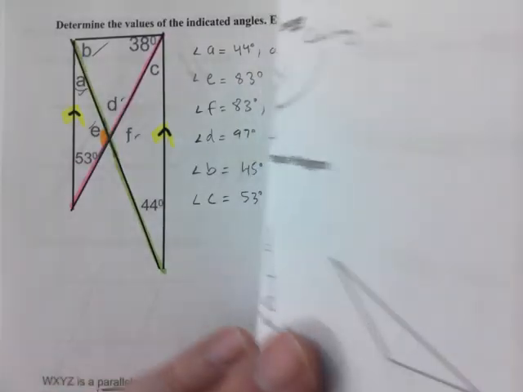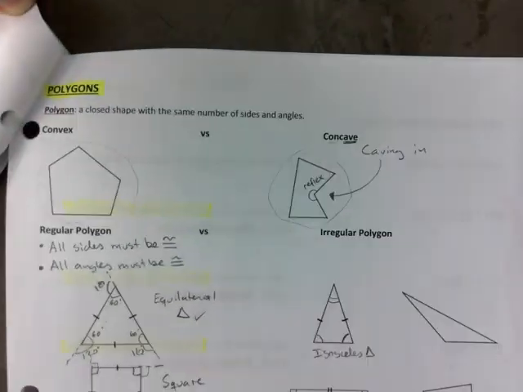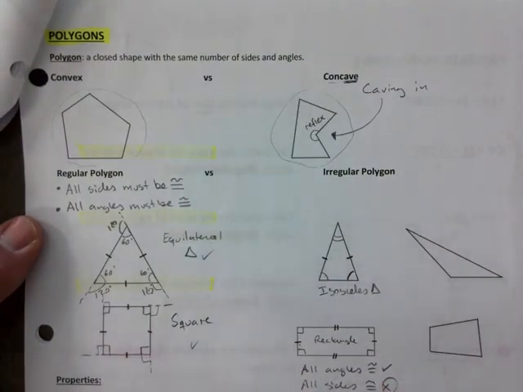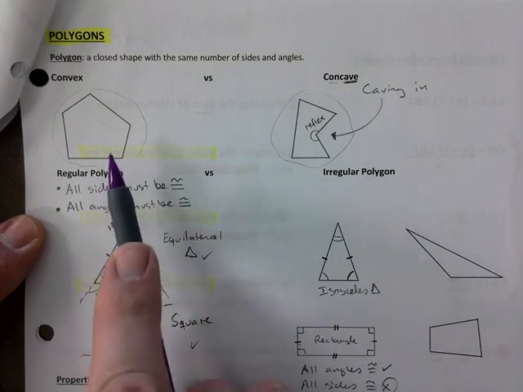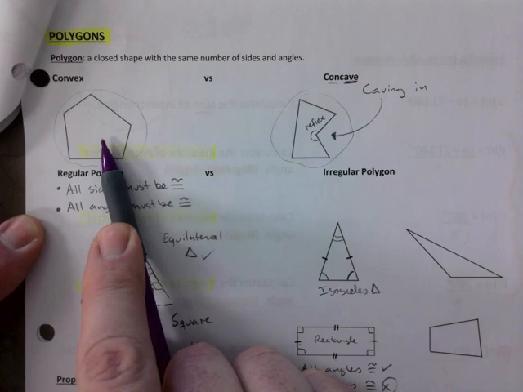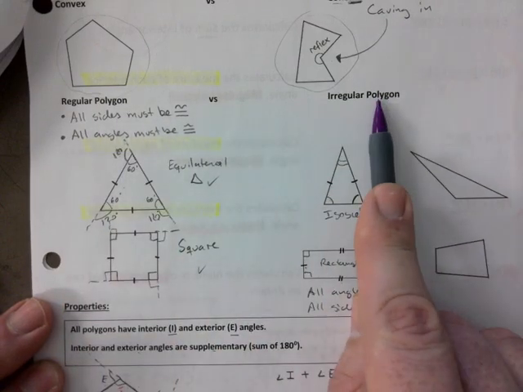But what we really started to talk about on Friday was polygons, right? Some of the things, this is on 32, by the way: we talked about convex versus concave. We're going to mainly work with convex polygons. We looked at regular versus irregular.